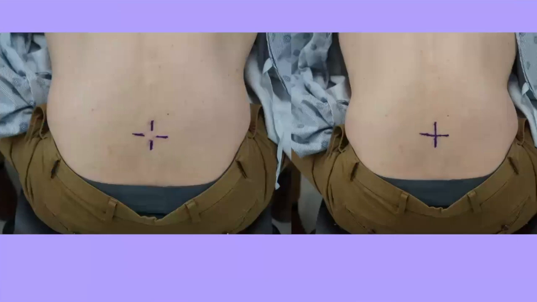So you've marked midline in your transverse and your longitudinal views. You have on the left what looks like almost a cross. All you do is connect the dots. And there you go.